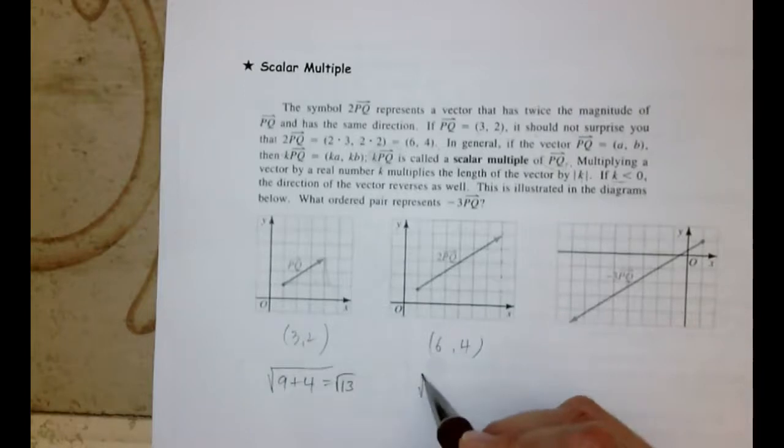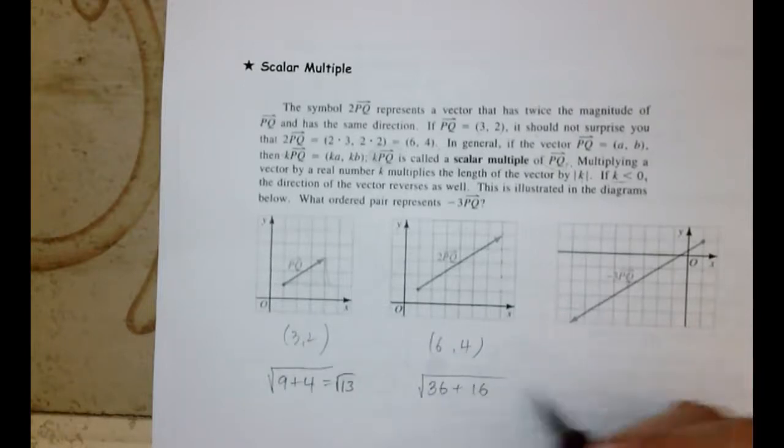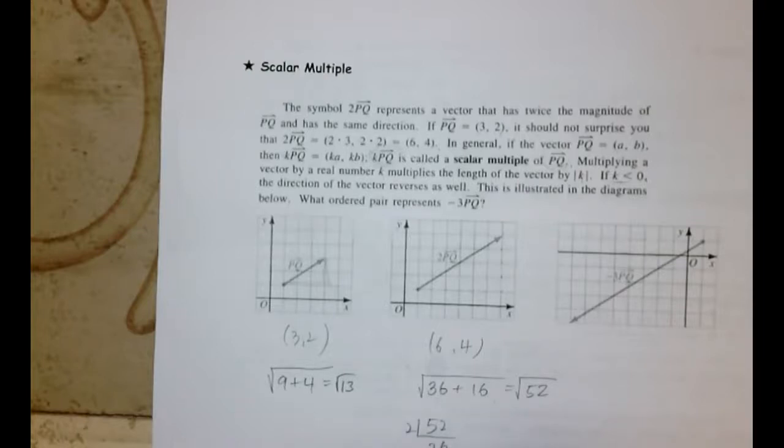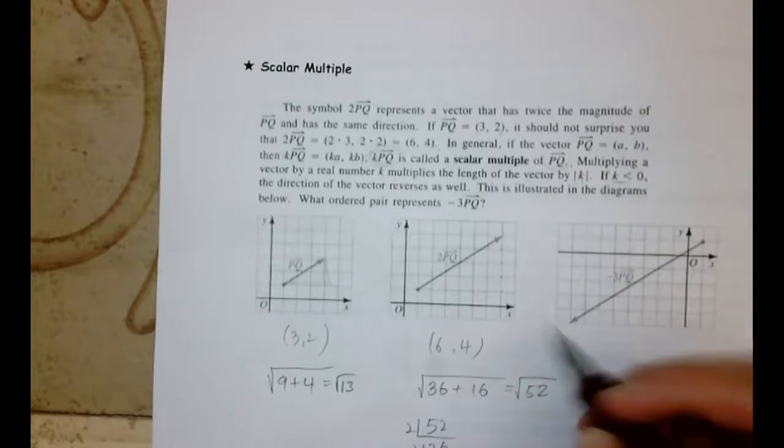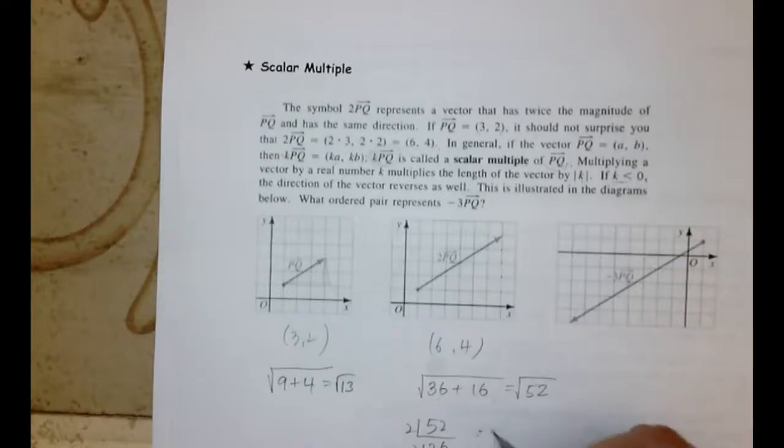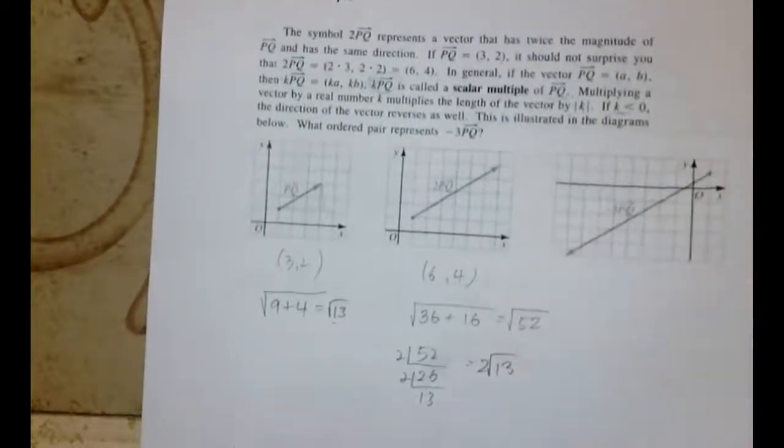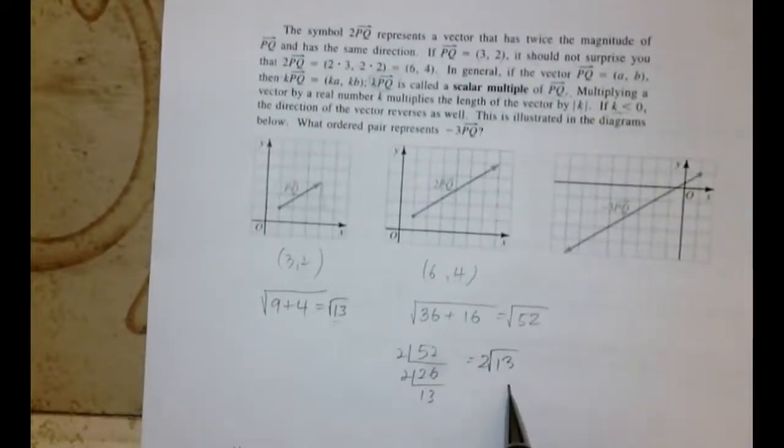And this one is the square root of 36 plus 16, so that's 52. 52 divided by 2 is 26, and 2 times 13, so this is 2 root 13, and that's 2 times the magnitude of the vector, root 13, right?